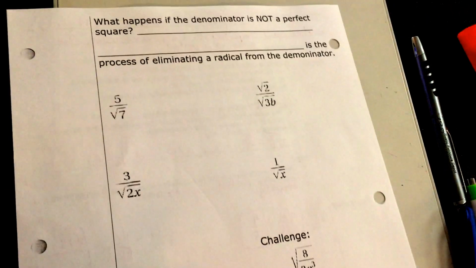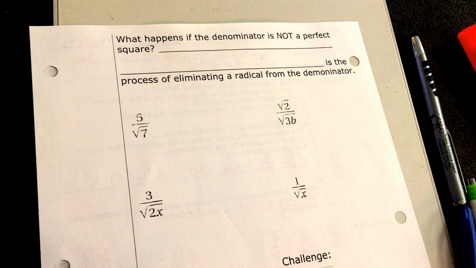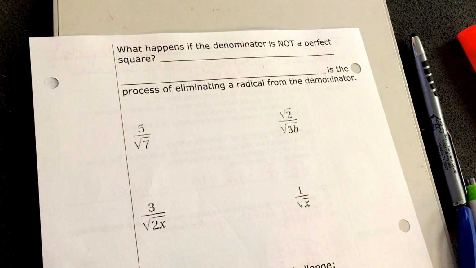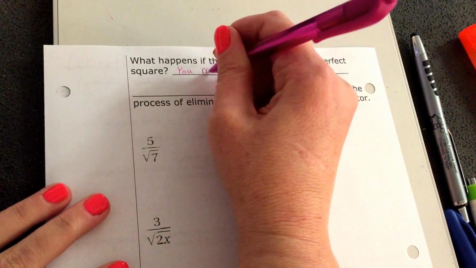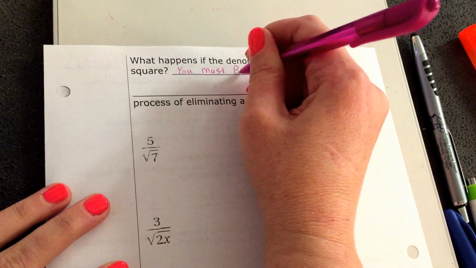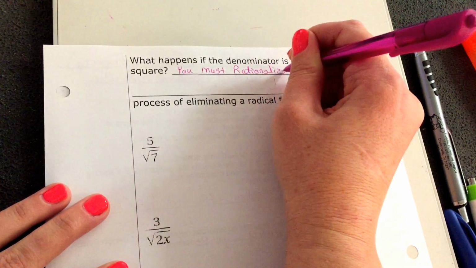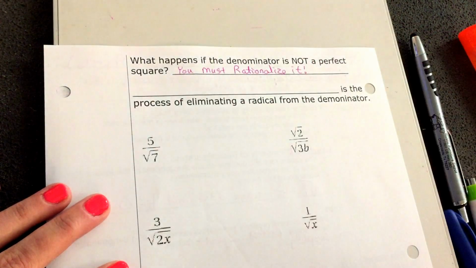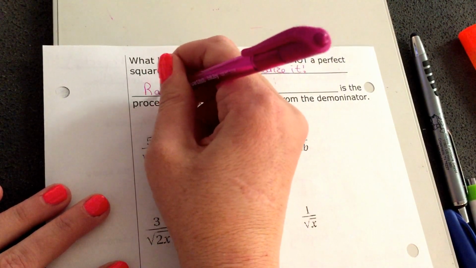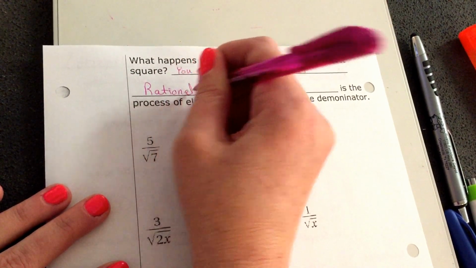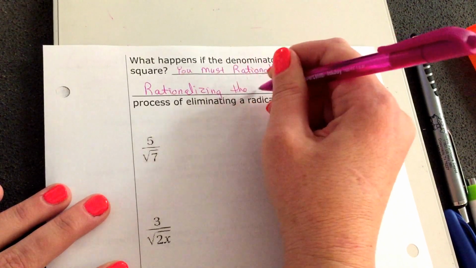Now, what happens if the denominator is not a perfect square? Well, you must rationalize it. Okay? Rationalizing the denominator.